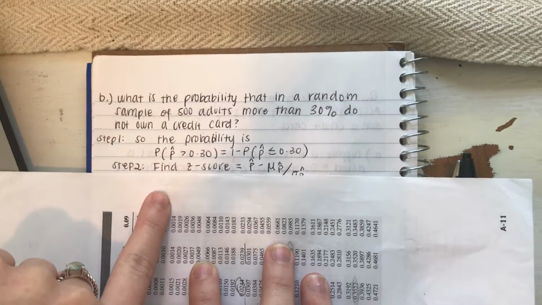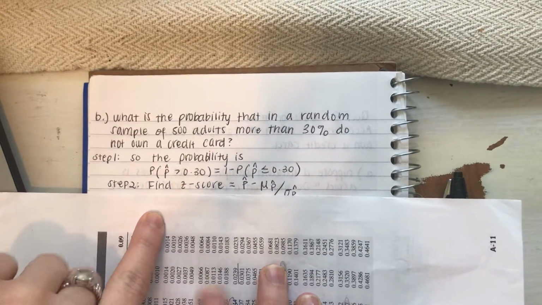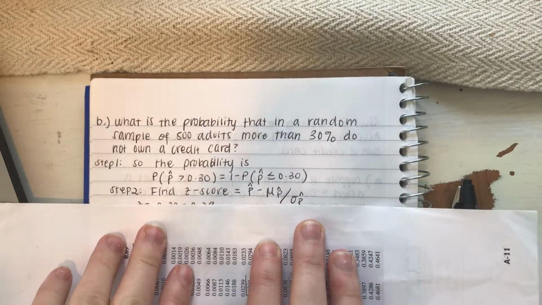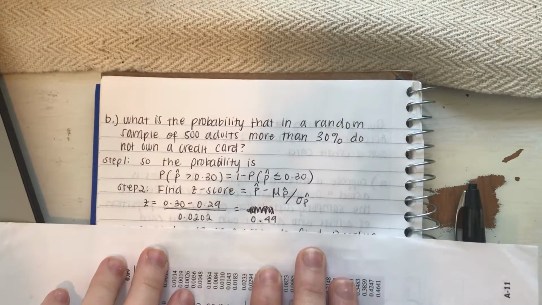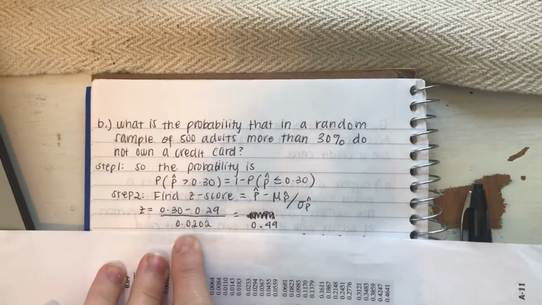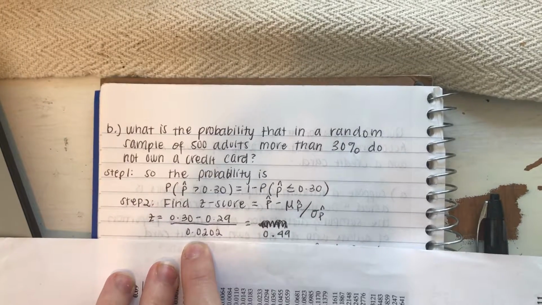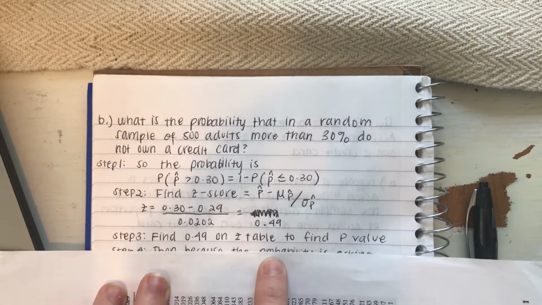The second step is to find the Z-score, which is p-hat minus mu p-hat divided by sigma p-hat, the standard deviation. So 0.3 minus 0.29 divided by 0.0202, which is the standard deviation we found in A, is 0.49.